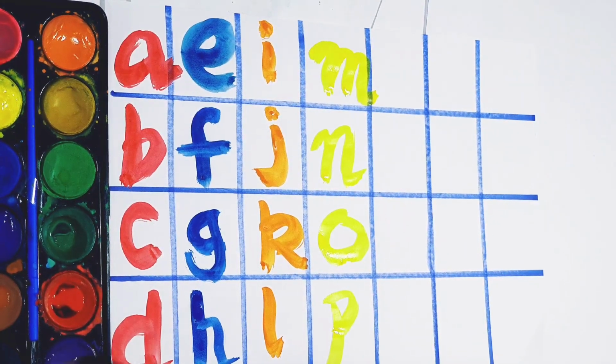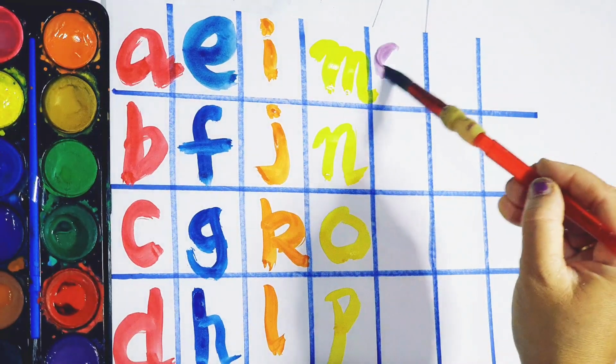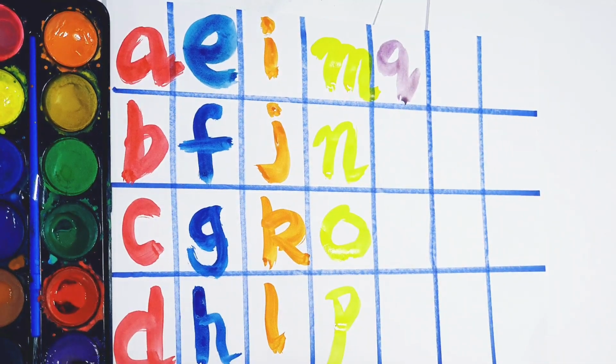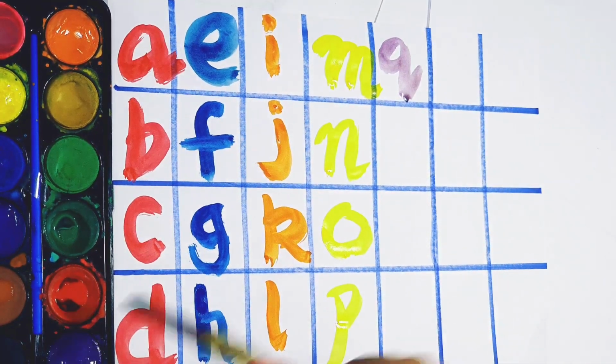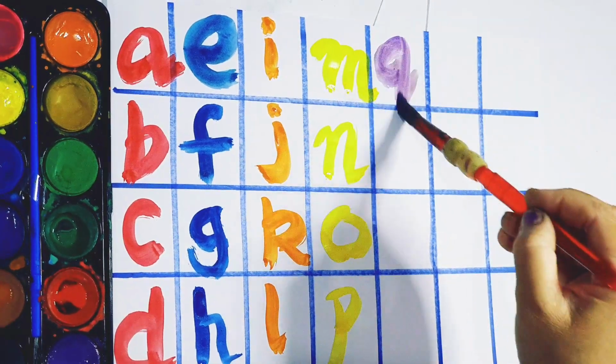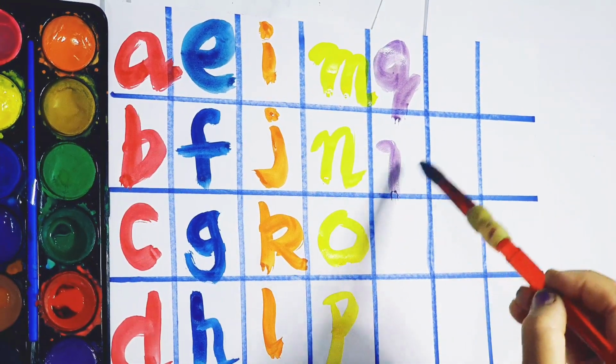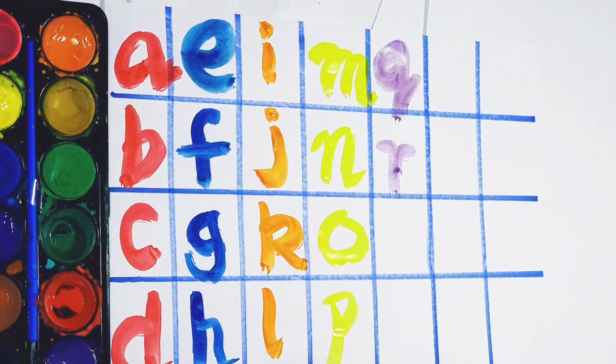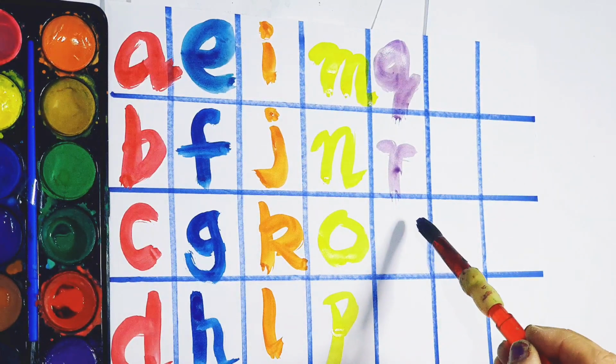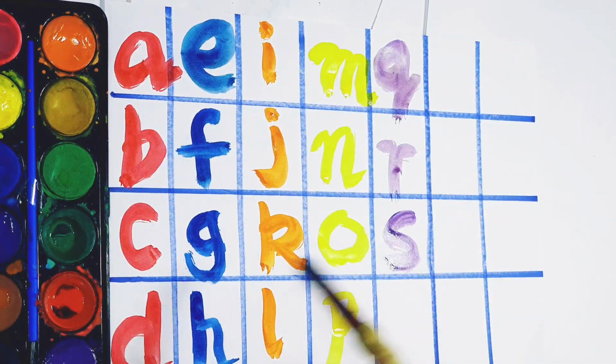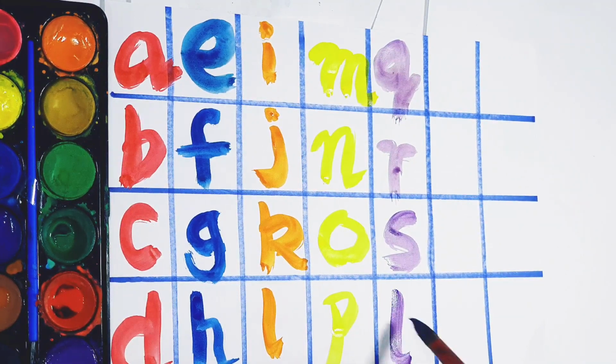Purple color. Q for queen. R for ring. S for sister. T for tomato.